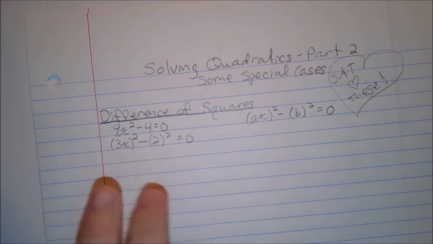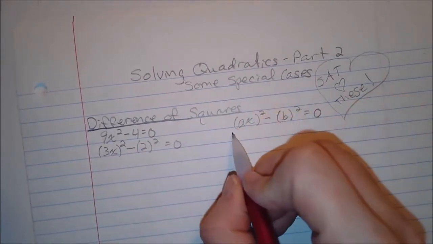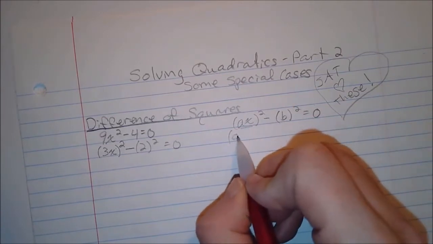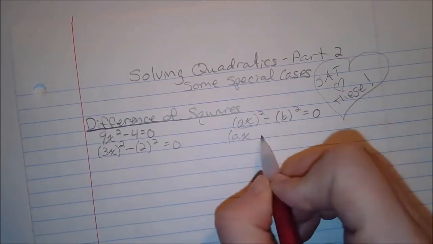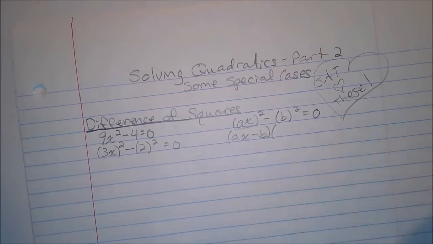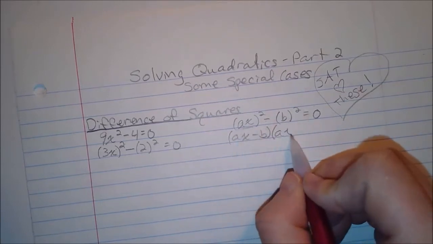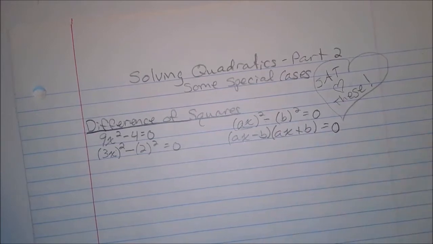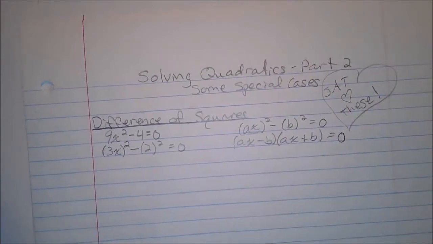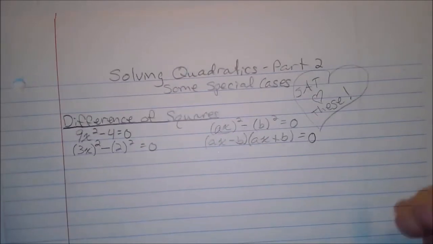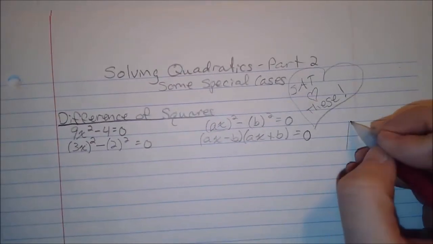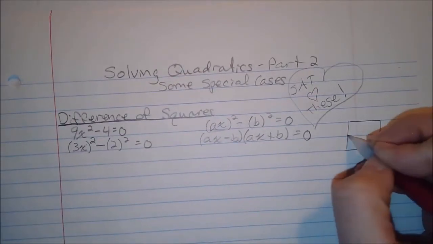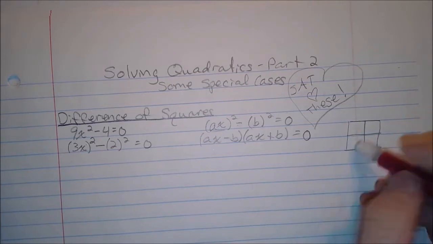Once you've got it written that way, then the way to factor it is always the first squared term minus the second squared term times the first squared term plus the second squared term. And it always factors the same way. And just as a little aside, if you don't remember what the heck I'm talking about, you might have learned it like this, or you might have learned it with FOIL.